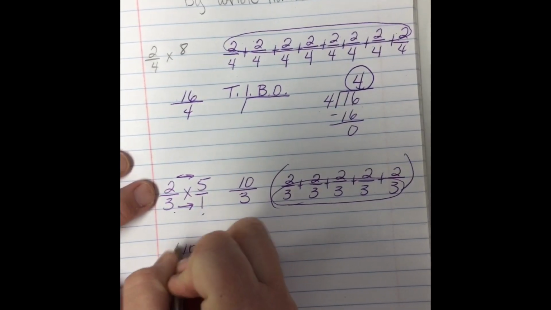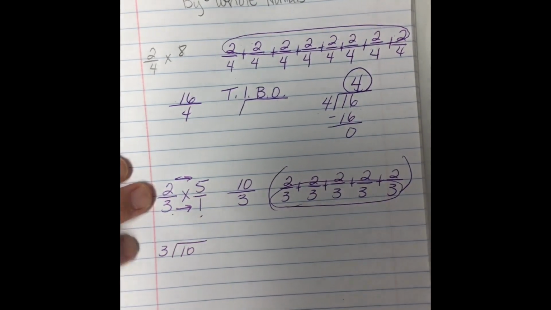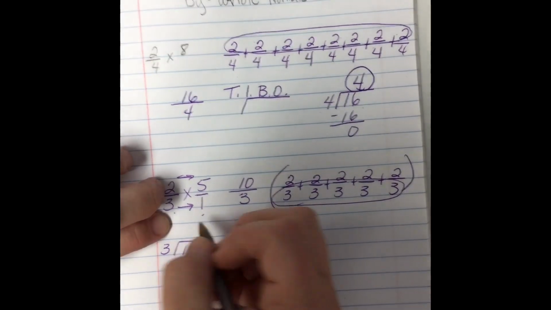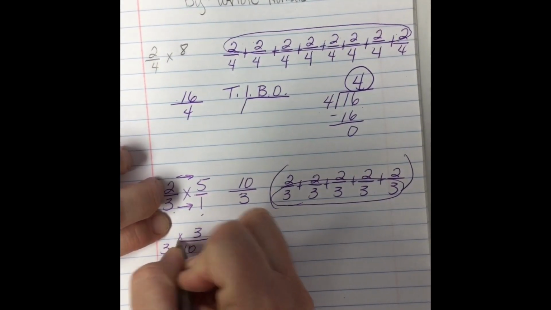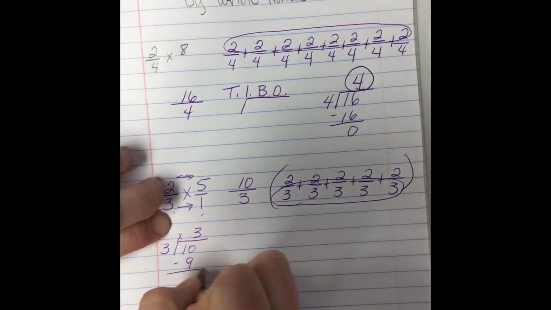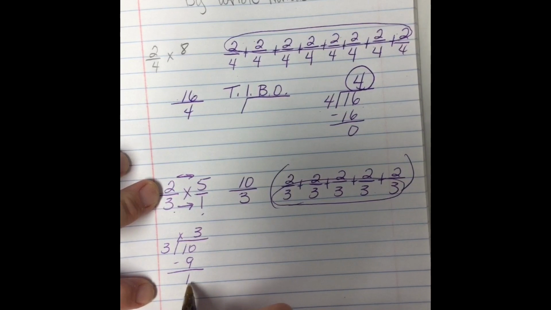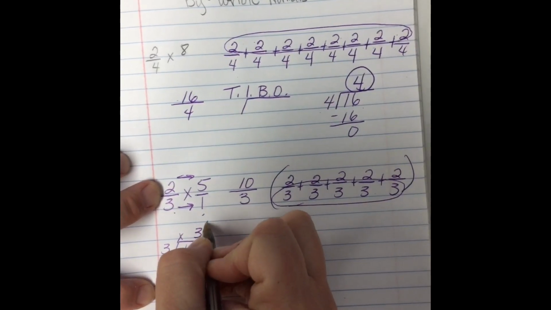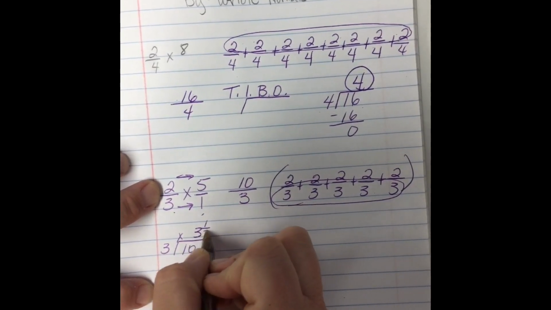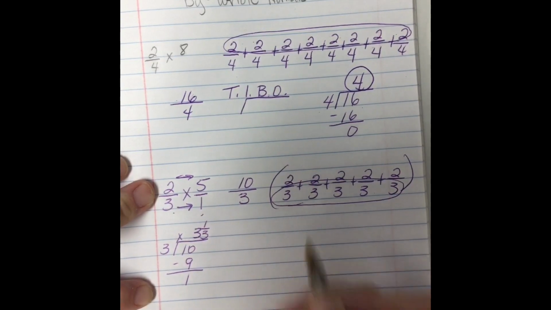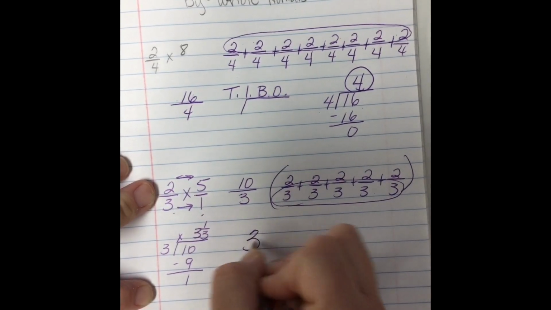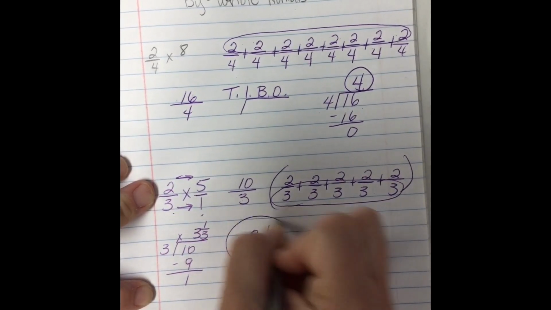So 10 divided by 3. 3 will go into 10 3 times, because 3 times 3 is 9. 10 minus 9 is 1. So we're going to have a remainder. 1 becomes the numerator, and the denominator stays 3. So your answer would be 3 1/3.